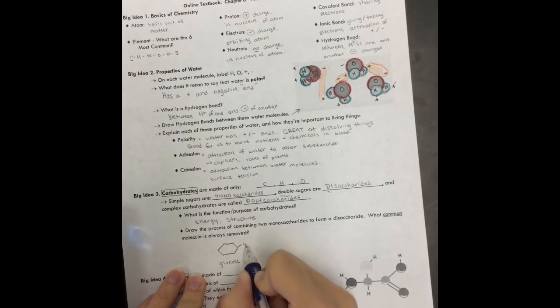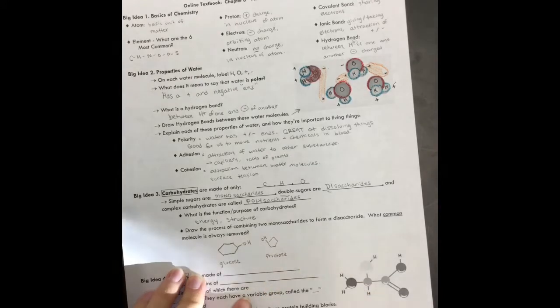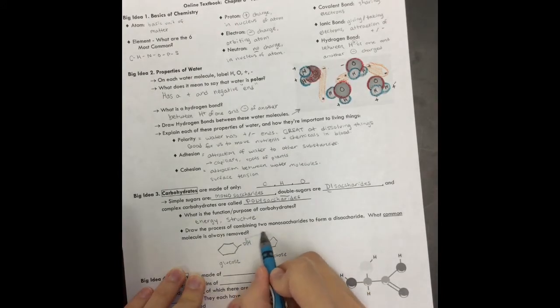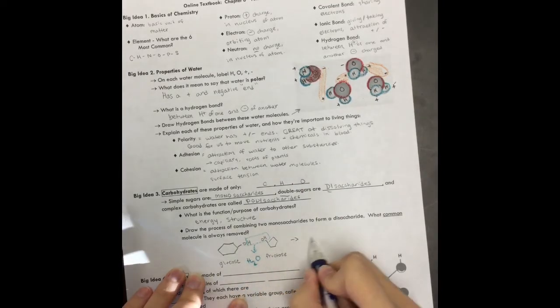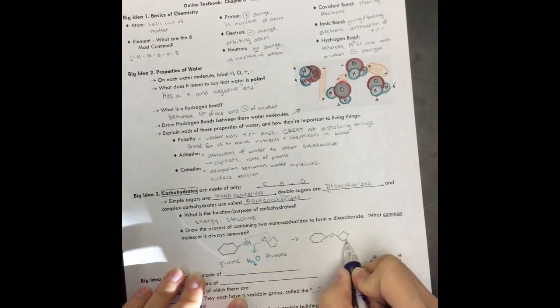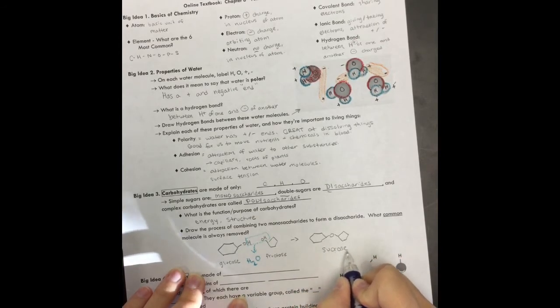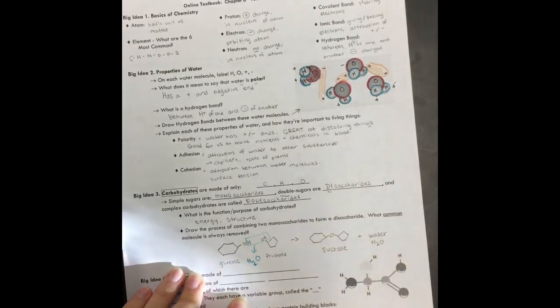When we combine 2 monosaccharides to form a disaccharide, I'll just give the example here of forming table sugar. You're going to draw those 2, and you'll notice that they've each got an OH group. In order to get them to stick together, we remove one H and an OH, which forms water. Then they're joined up, and we call this dehydration synthesis because we've formed water as a byproduct of putting those 2 together.